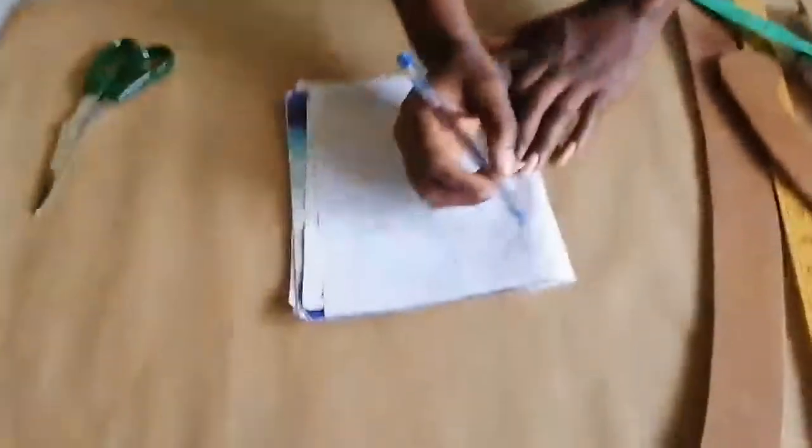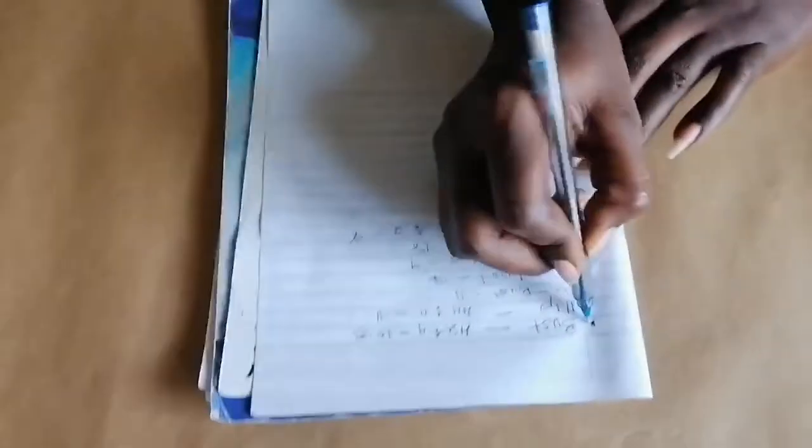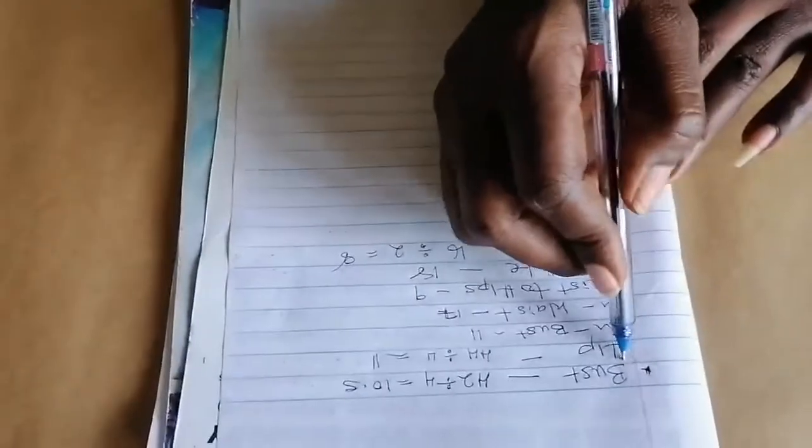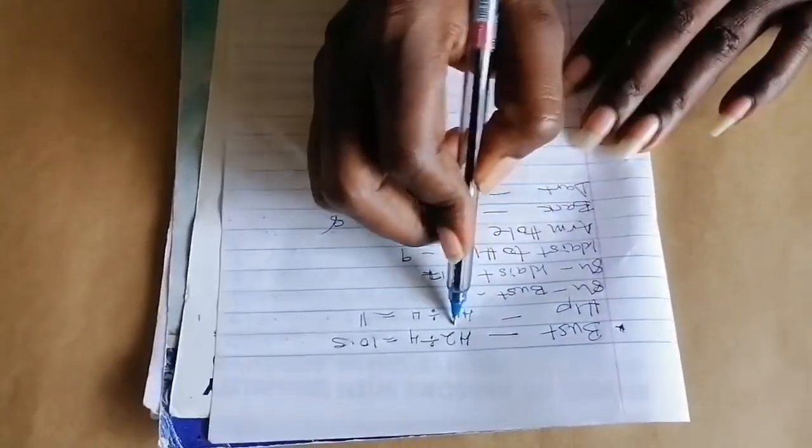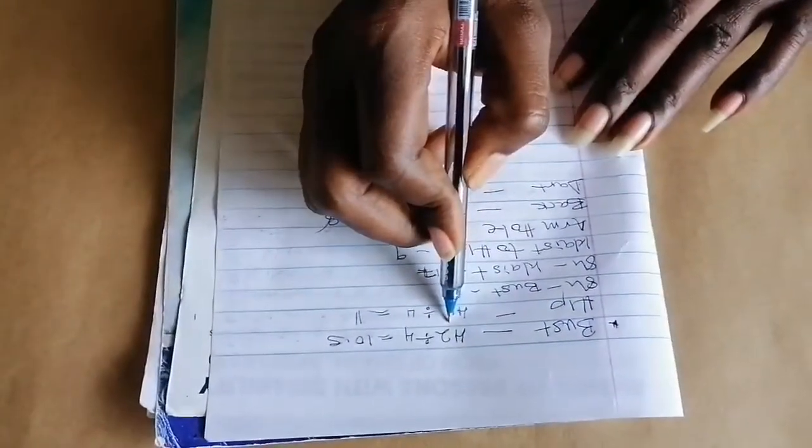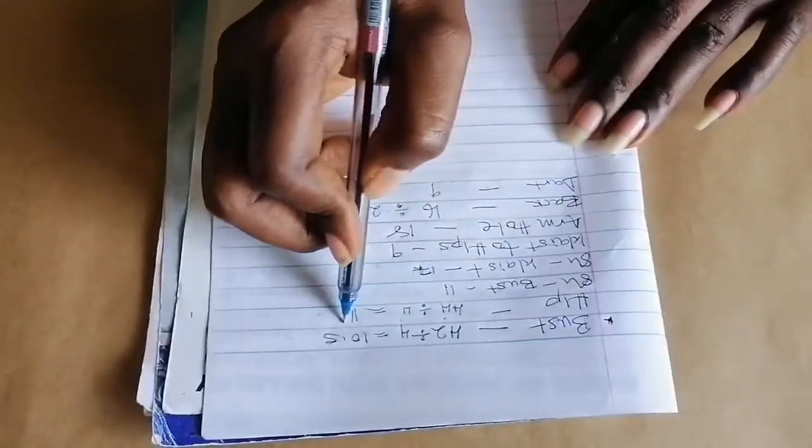Today we are going to learn how to draft a straight, simple dress. In our drafting, these are the measurements we need. We need the bust measurement, and the bust measurement we are using is 44. We divide 44 by 4, and that will give us 10.5.